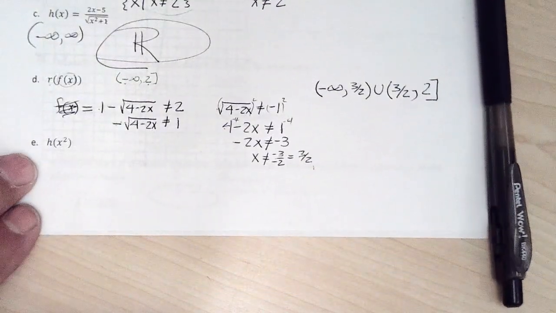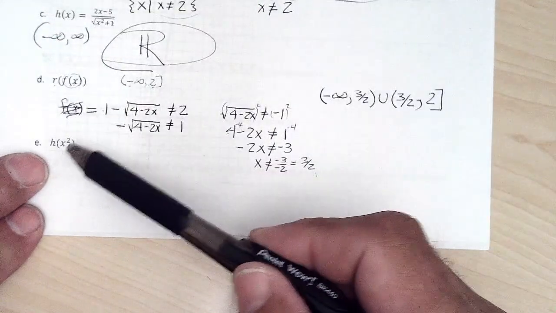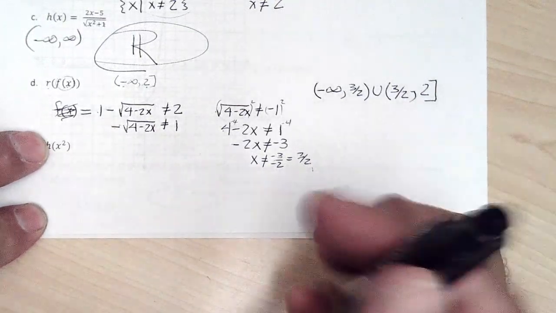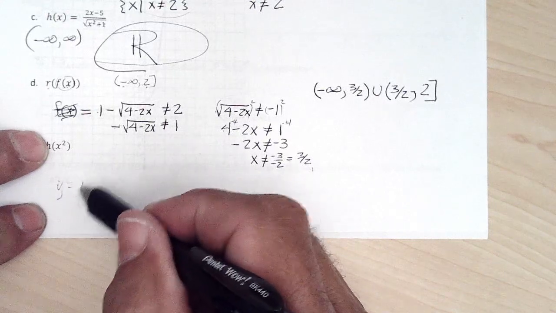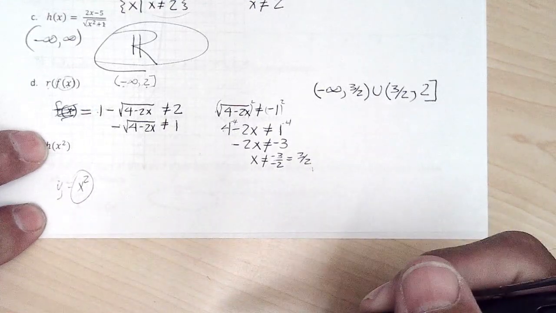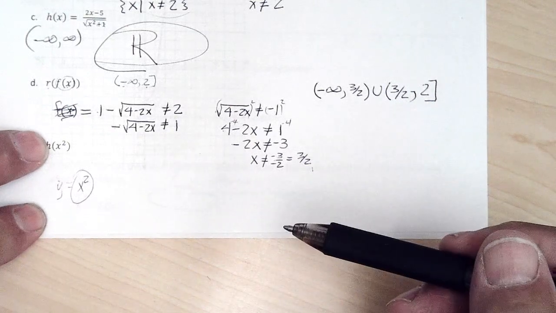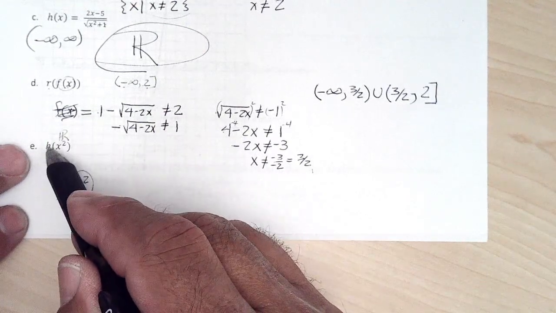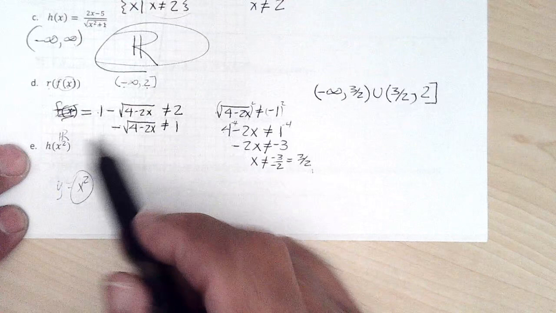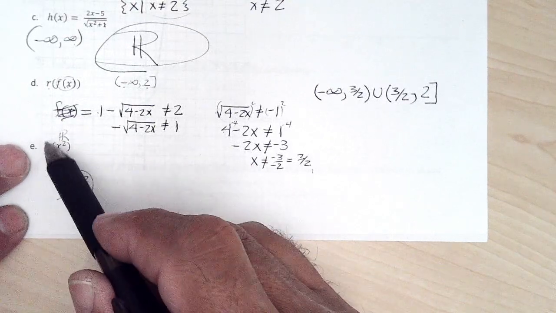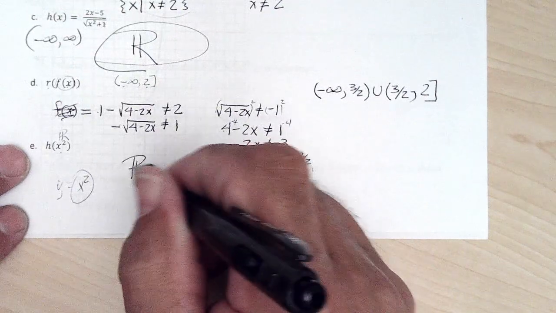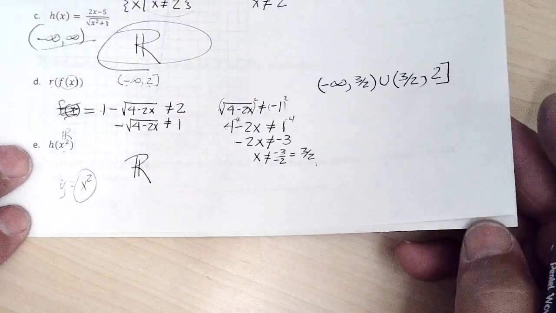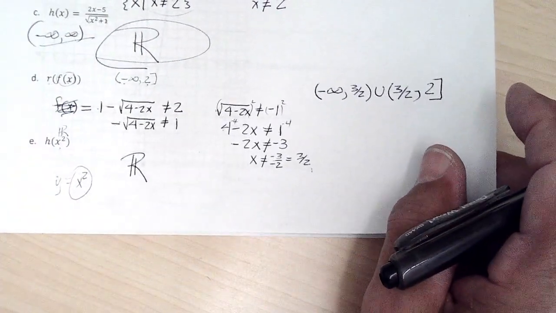So now the final one. We could do it on a calculator, but let's just think about this. The inside, instead of saying f of x, I made up a new function. It's like y equals x squared. What can x squared take? Well, you can square any number. So this will accept all real numbers. Then they have to go into h. Well, what can h take? All real numbers. So anything you got out of this, h can handle, and so this is all real numbers, or from negative infinity to infinity. That one turned out to be kind of easy. The hardest one was D.